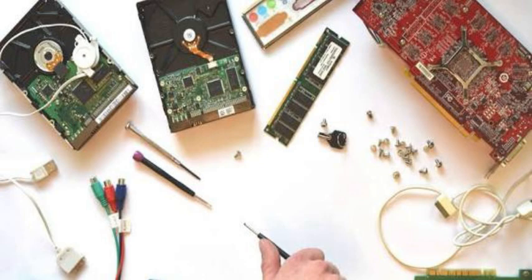Problem 5, overheating. If your PC shuts down randomly, gets very loud, or runs extremely hot, it is probably overheating. Check, are the fans spinning? Is there dust buildup? And is airflow blocked? Cleaning dust and improving airflow can significantly improve performance.